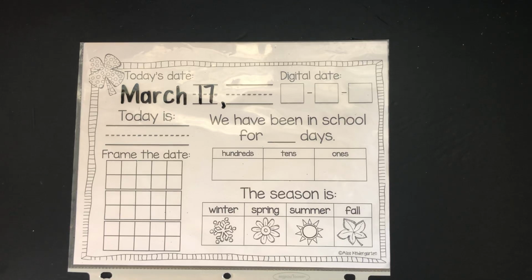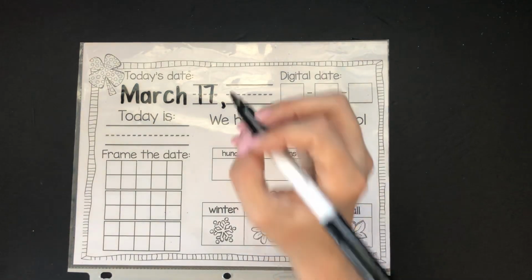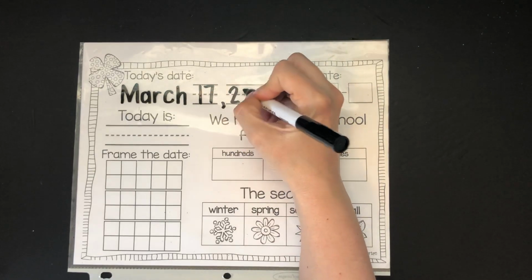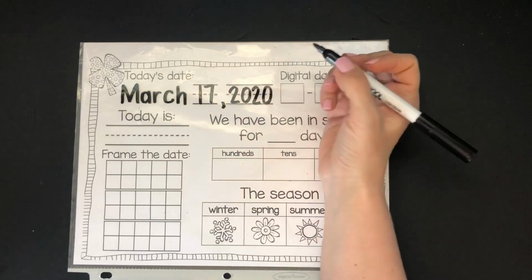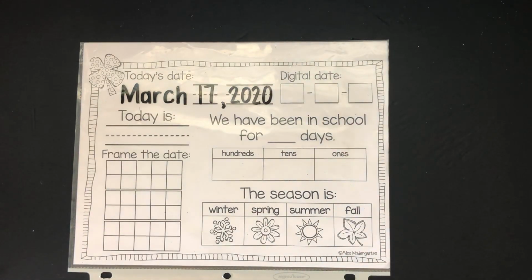What year are we in? Exactly. So we can call it two things. We can either call it twenty twenty or some of you like to say two thousand twenty. Both are acceptable, so it's really what you like to say.